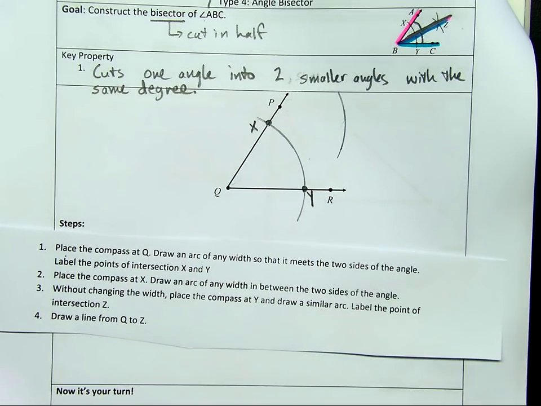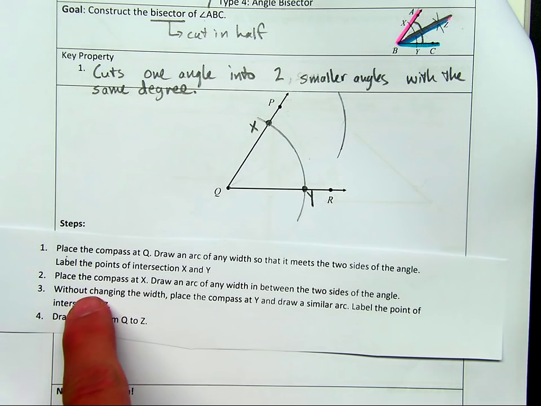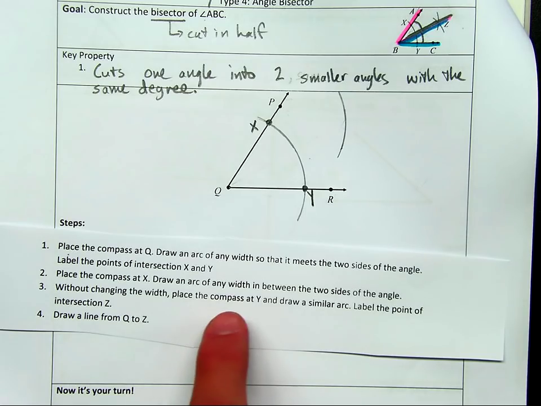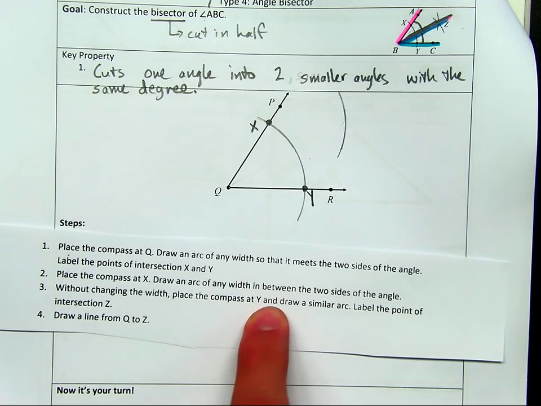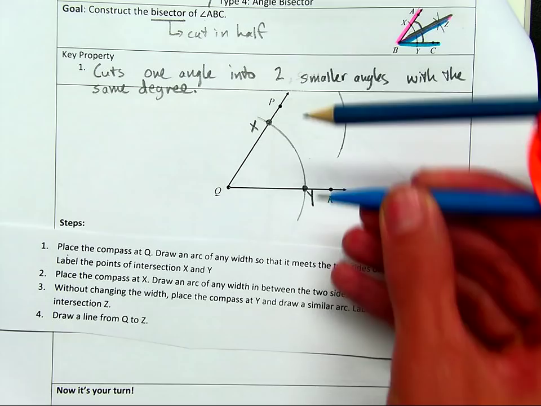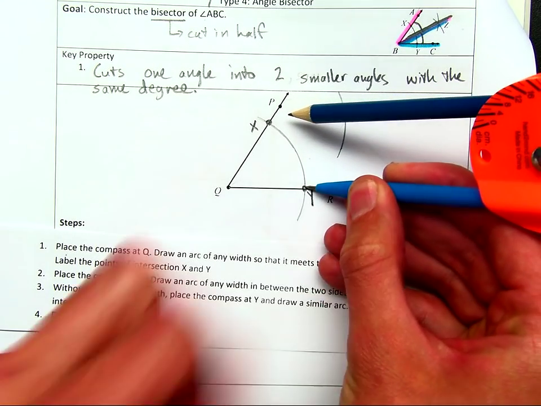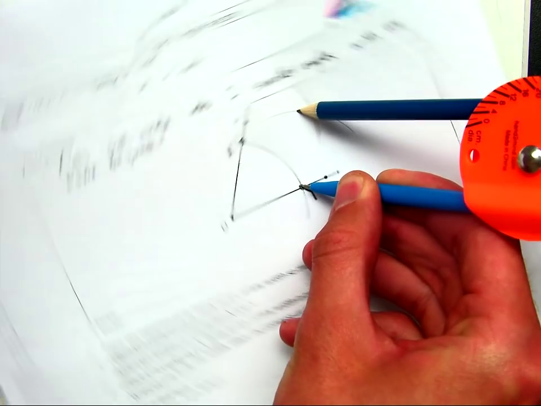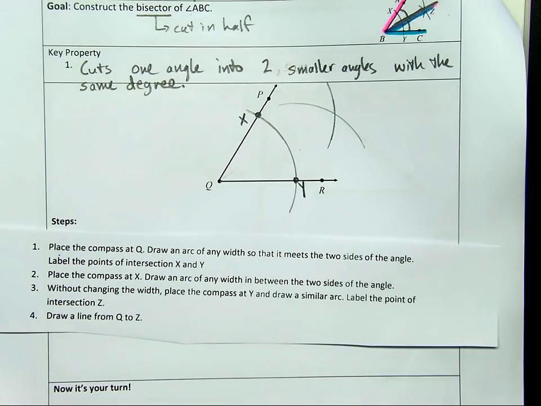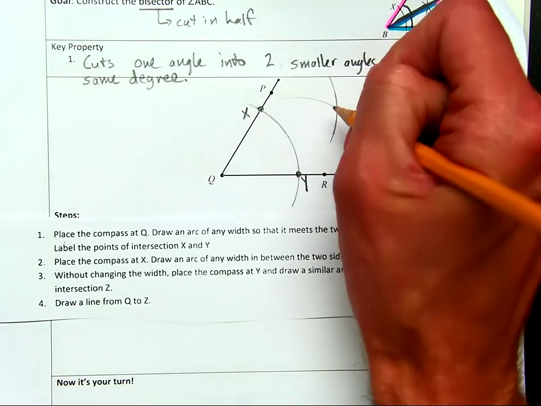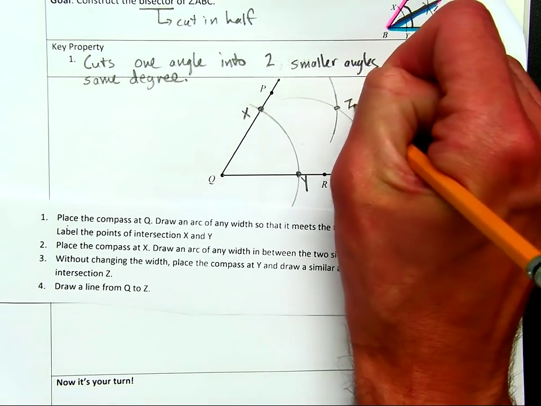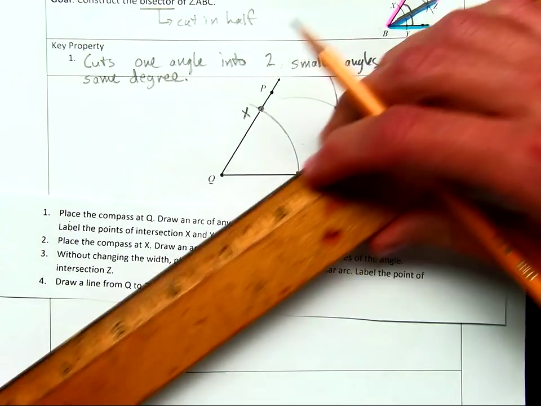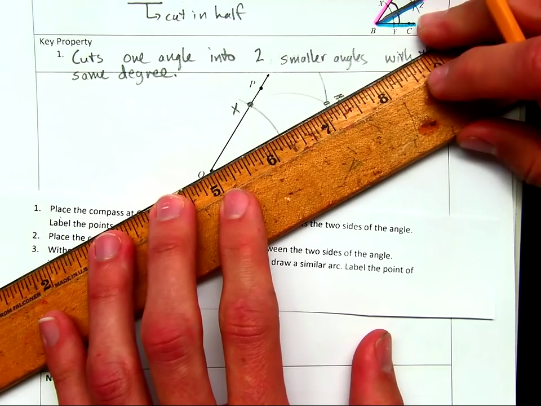Okay, now this is important. Don't let it slip without changing the width, so keep the width the same, don't change it. Place the compass at Y and draw a similar arc. Now I'm putting my needle at Y, I'm holding it at the needle side, and I'll move the paper under it like this. Just like that. Okay, we've made an X, so we want to label that point of intersection Z. And then what you do is you draw a line from Q to Z. And you need a ruler for this. You want to make it perfect.